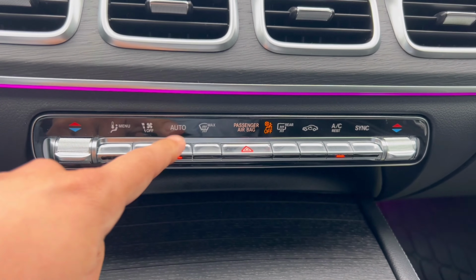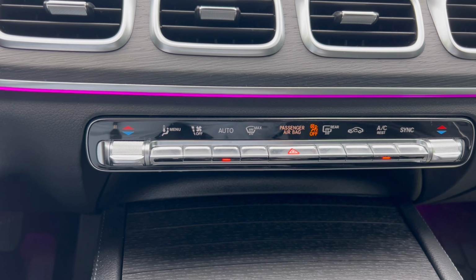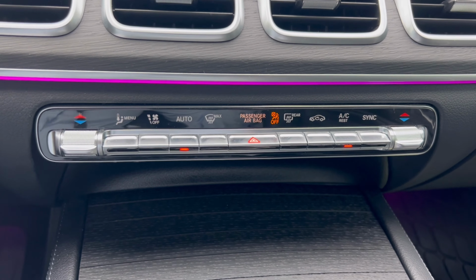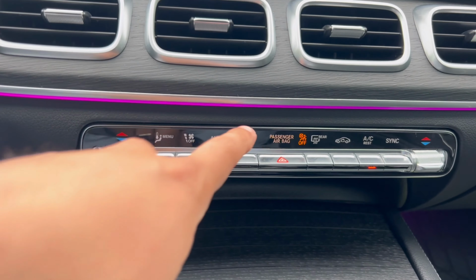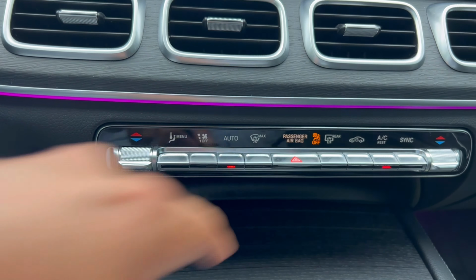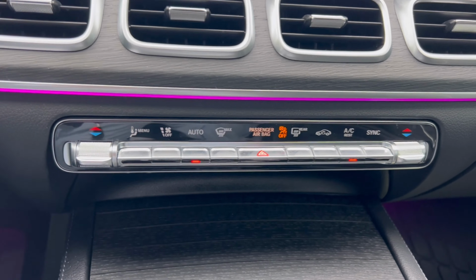The next button is the front windshield defroster, which to get the best use of it, you want to make sure that the AC is also on. It works as a dehumidifier, and also get into the habit of just turning all three buttons, the max windshield, the AC, and the rear defroster as well to get best use.